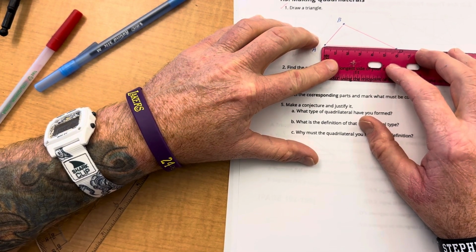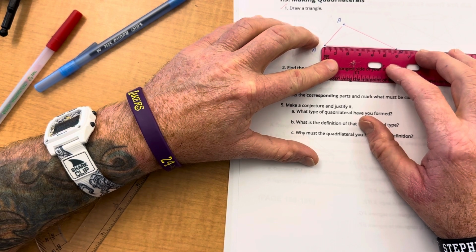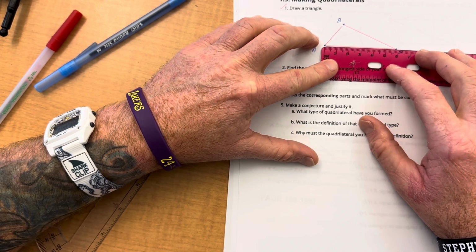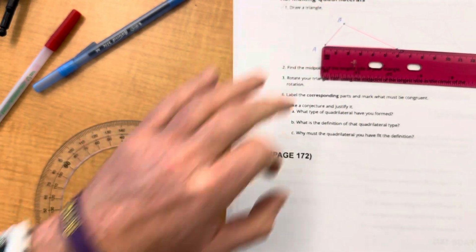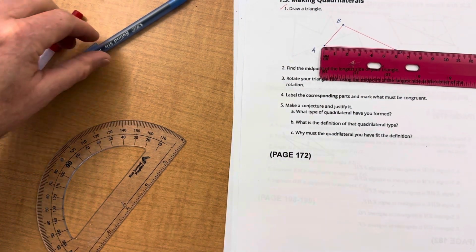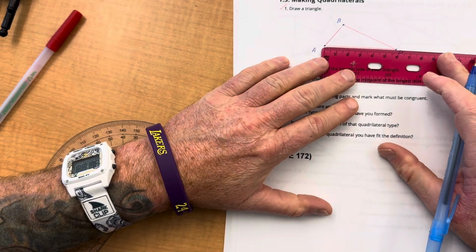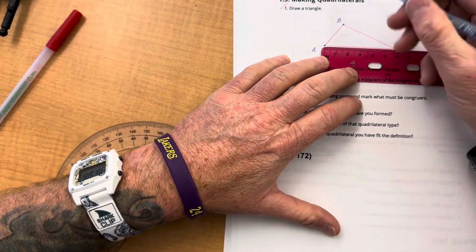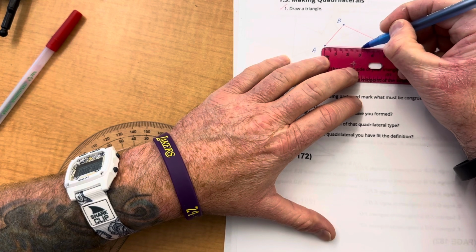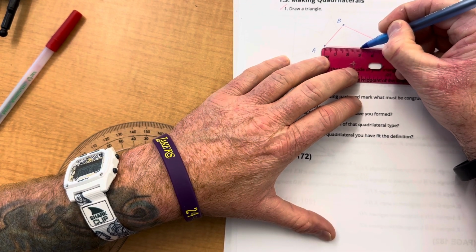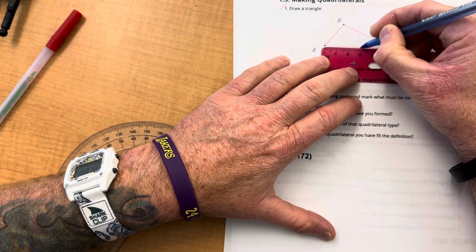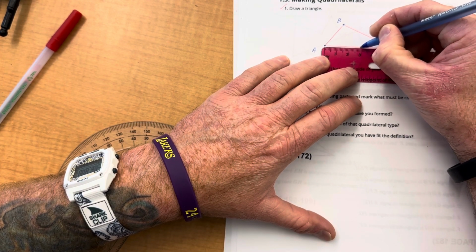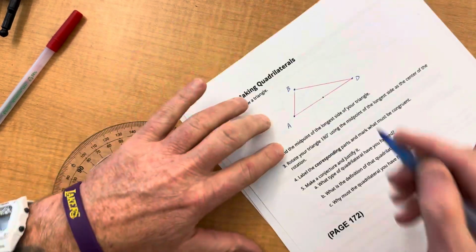Oh, cool. It's just under 6. We're gonna say 5.9. So 5.9, just under 6. A little less than 3. There we go. Okay, there's the midpoint.